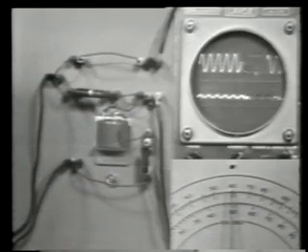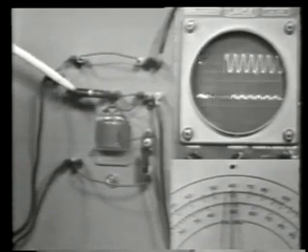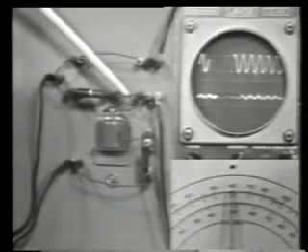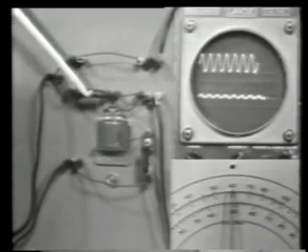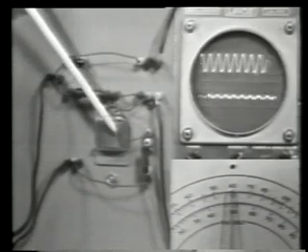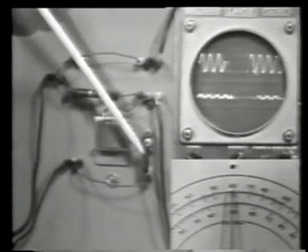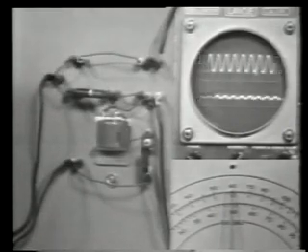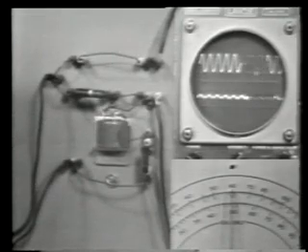The output of the generator is connected to the resistor and through this little shorting wire. This is our series component. Then our shunt component, the inductor and the capacitor, and then on down to ground. The output is taken across the shunt component, which in this case is the tank circuit.